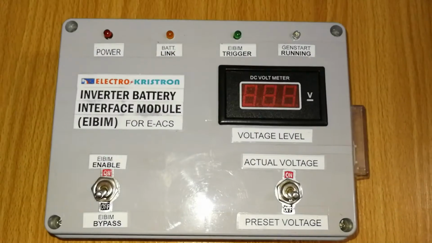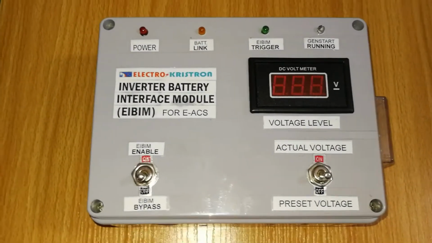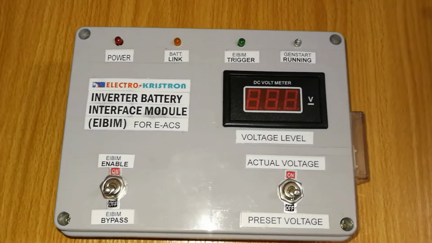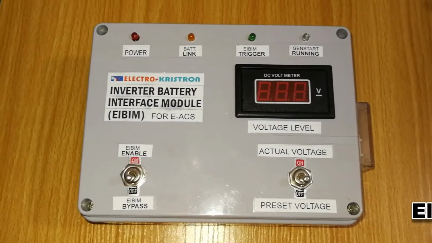To proceed with the demonstration, I'm going to ask my assistant, engineer Tunji, to open up the EIBIM so that we can see the terminals we're connecting to inside. TJ.